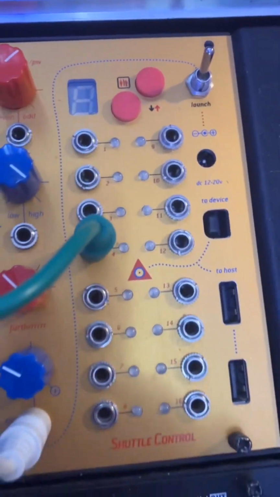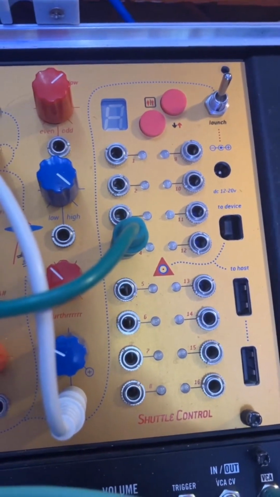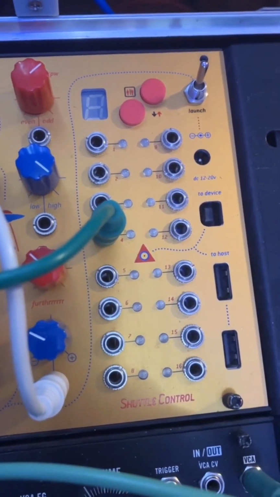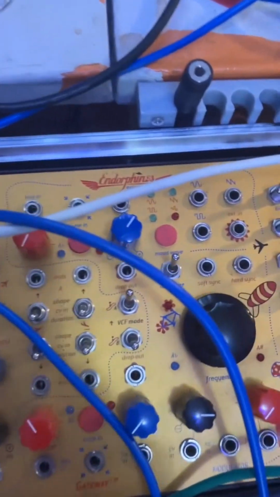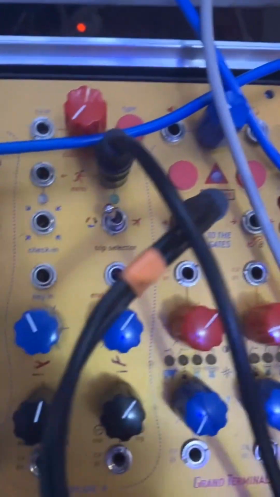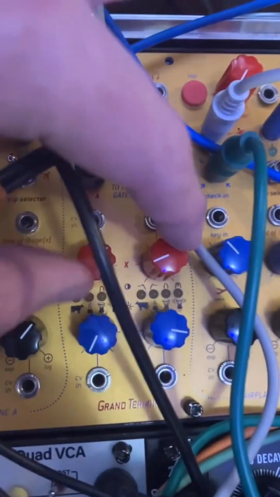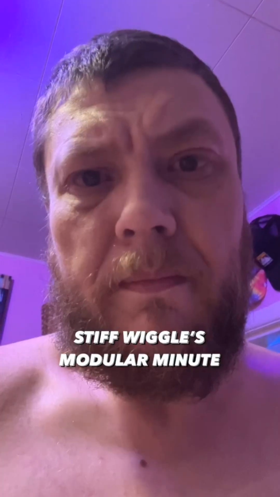Over here we have a USB to MIDI to CV converter, so you can connect your computer or any other MIDI device to the synthesizer. Here we have a dual oscillator and some utility modules in the middle here. This is a dual universal slope generator plus dual filter, and over here we have a 4-channel mixer to cap it all off. Tune in tomorrow to hear how it sounds.